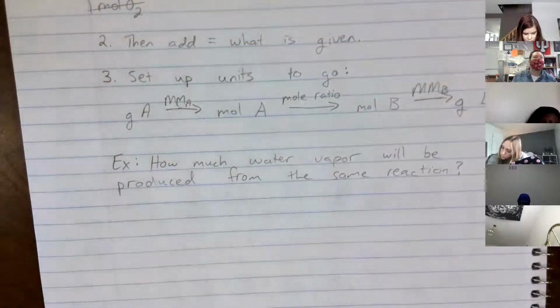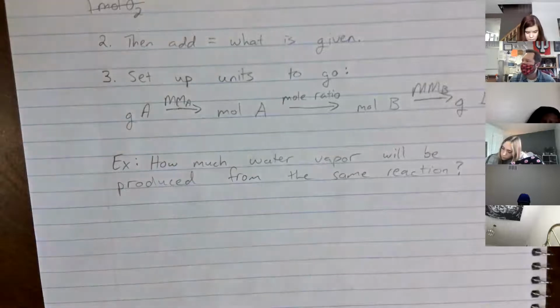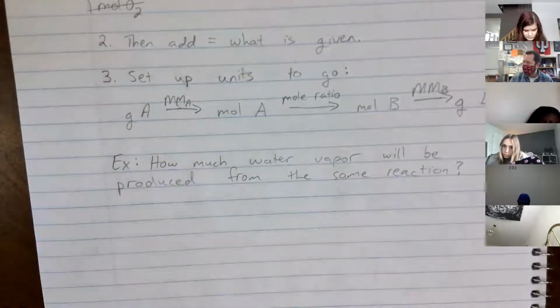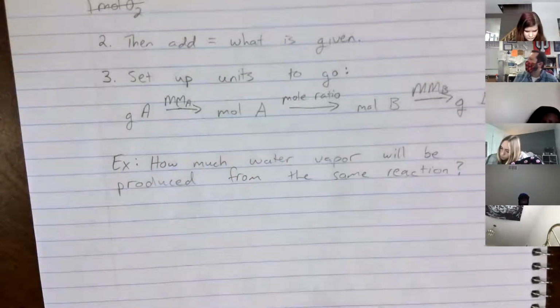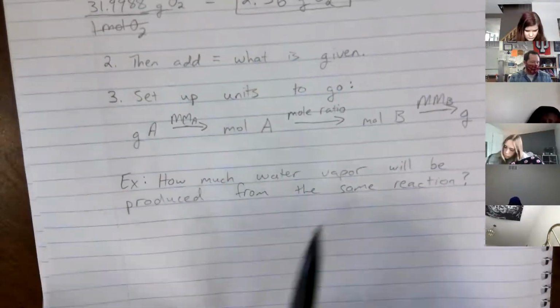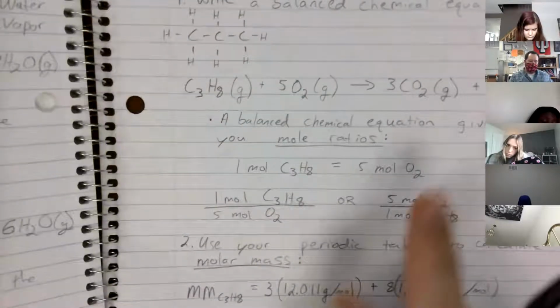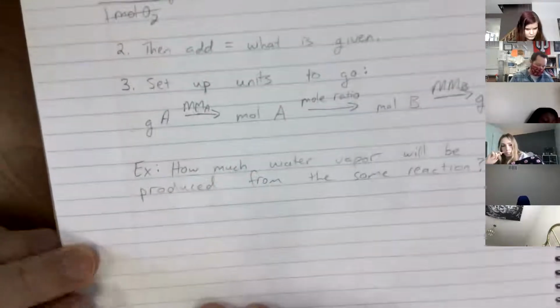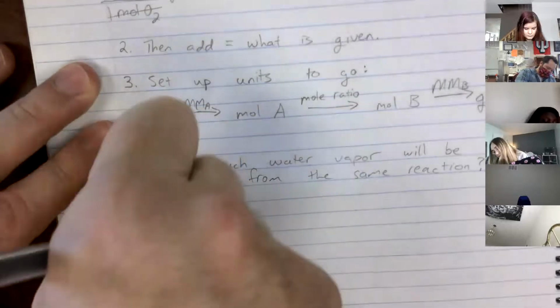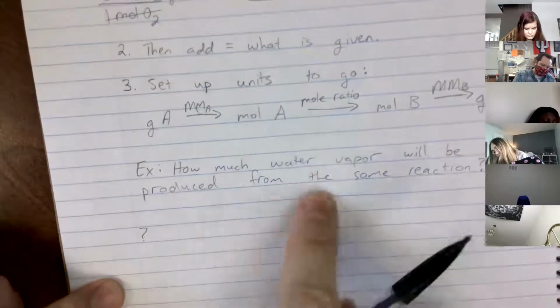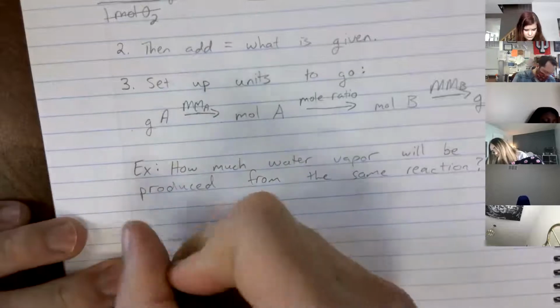We've already done, well, not all of, but most of the heavy lifting for this problem. So now we're being asked, all right, here's how much oxygen it's going to take to burn all that gas. Now we're being asked how much water will be produced. Well, we can figure that out. And like I said, we've actually got most of the work done. Question mark. What are we looking for? In this case, we're looking for water vapor.